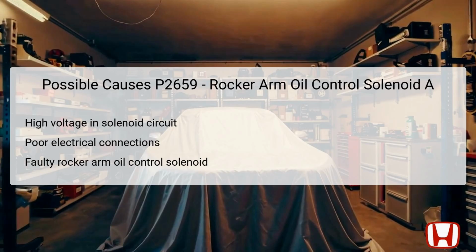The most direct cause is high voltage in the rocker arm oil control solenoid A circuit, which can be caused by either a malfunctioning solenoid itself or an electrical fault in the wiring leading to it. Another possibility is poor electrical connections, which include loose or corroded terminals that impede proper voltage readings. A faulty rocker arm oil control solenoid will not be able to facilitate the required oil flow for optimal performance. Understanding these potential causes helps pinpoint the issue effectively.